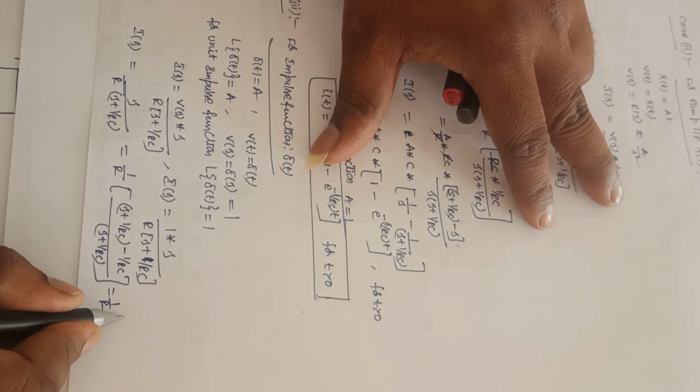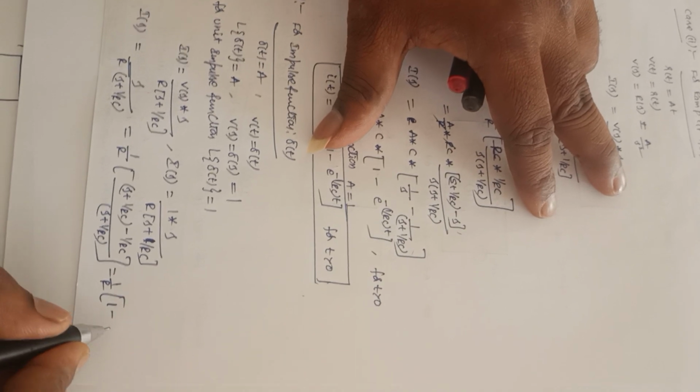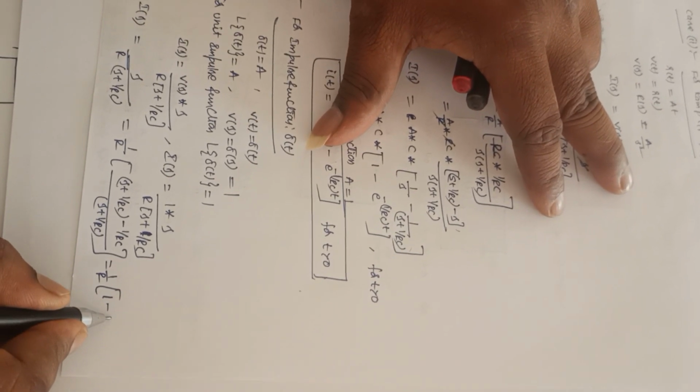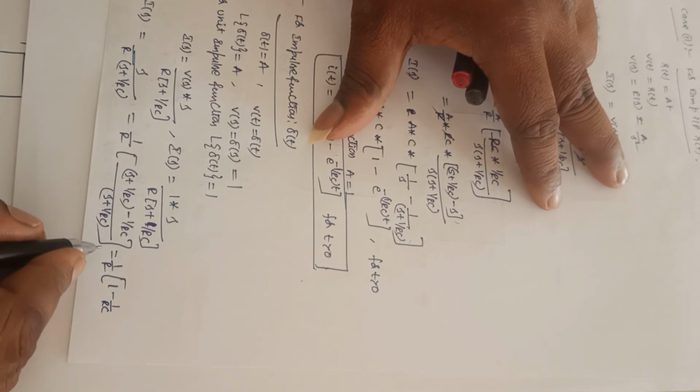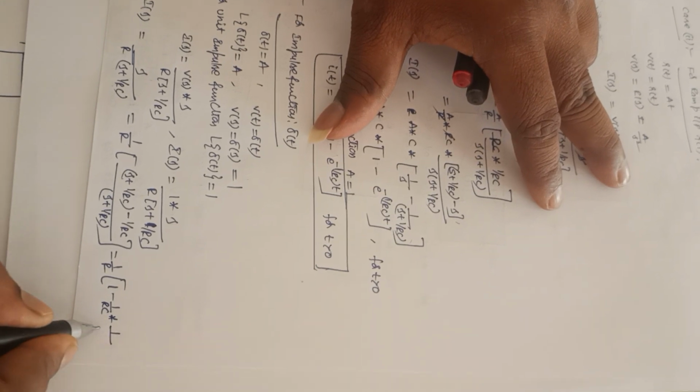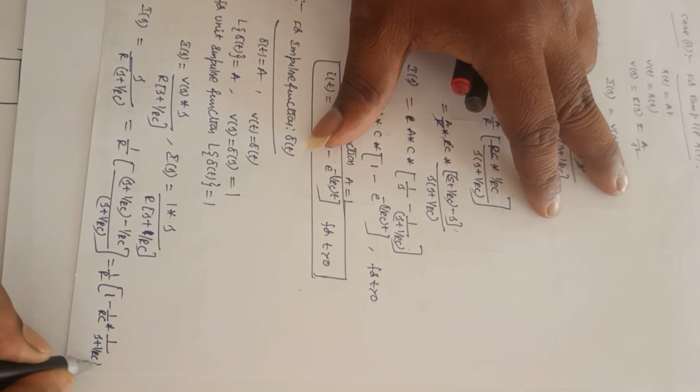So 1 by R into 1 minus 1 by RC into 1 divided by s plus 1 by RC.